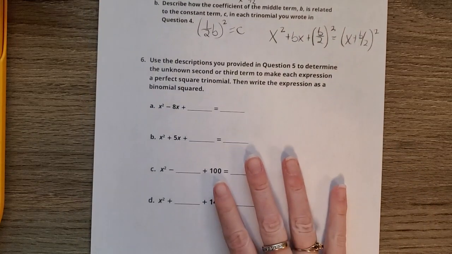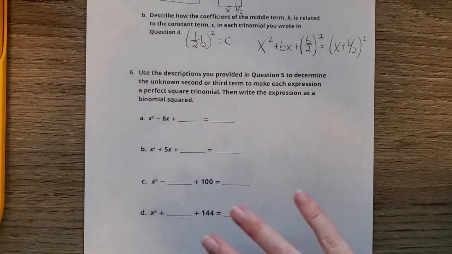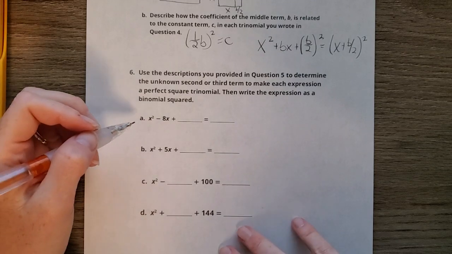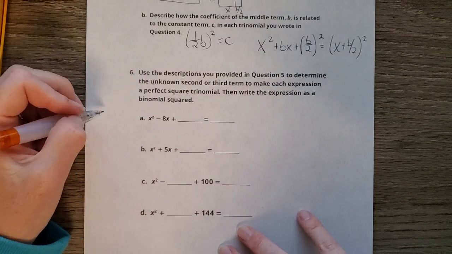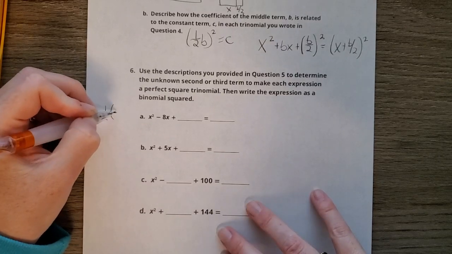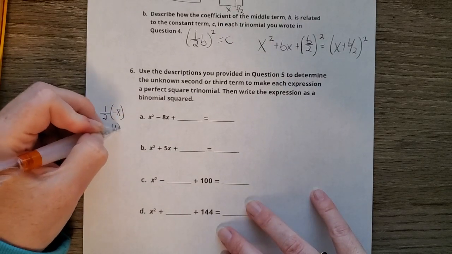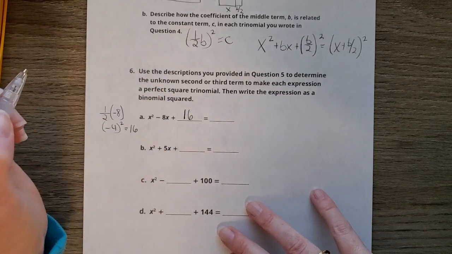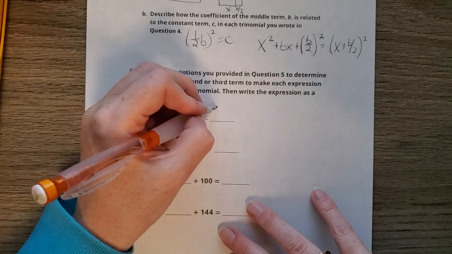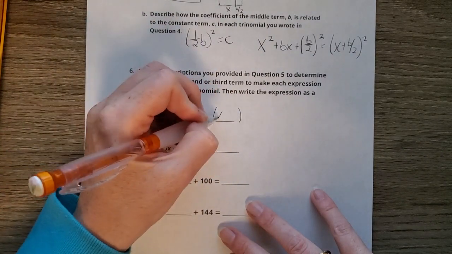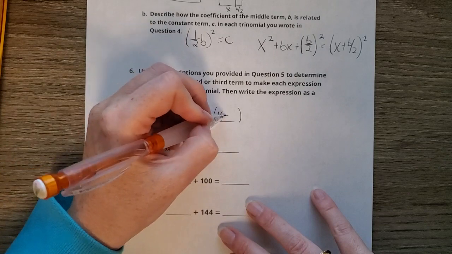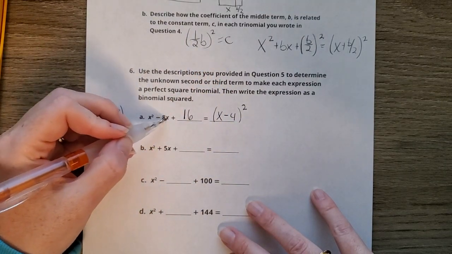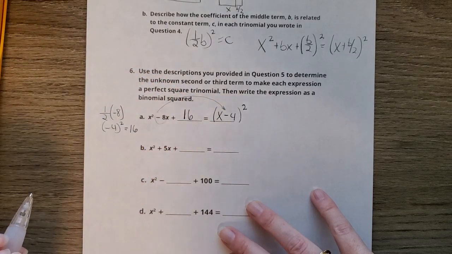Okay, so let's look at number 6 following this method. And then once we do number 6, or A, you're going to do B, C, and D. So how do we find A? We do 1/2 of the b value, which is -8, which would be -4, squared equals 16. So we put 16 on this line. And it says, then write the expression as a binomial squared. So we're going to write our x, because it is negative 8, it's going to be minus 4 squared. Okay, so whatever this sign is, that's the sign you're going to use here.